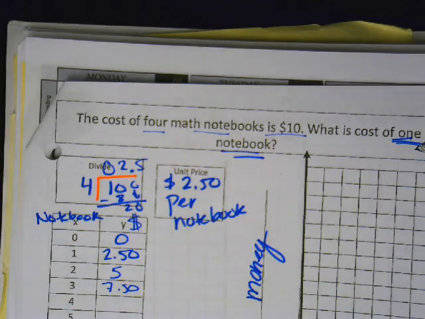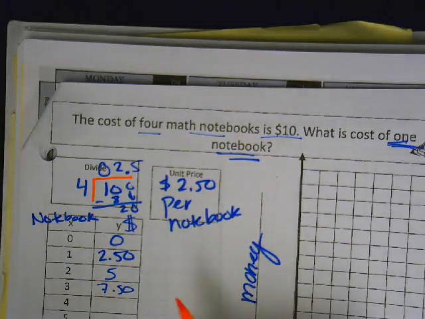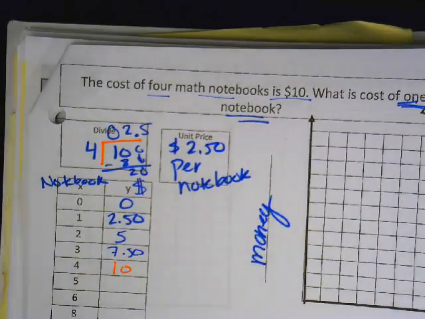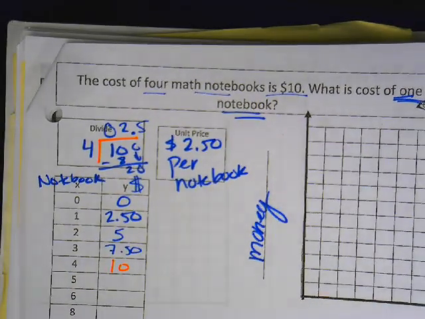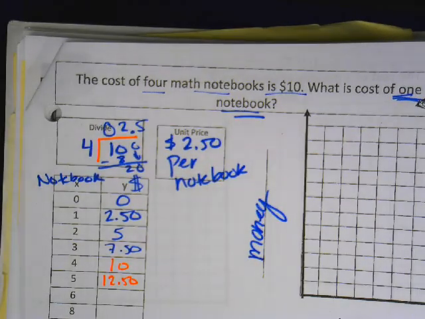All right, volunteer. How much does 4 notebooks cost? $7.50. 3 notebooks would cost $7.50. Yes. How much is 4? $10. Yes, $10. All right. 5 notebooks. David, you have 5 notebooks? Yeah. What is it? Good. 6 notebooks. Who has 6 notebooks? Eli?